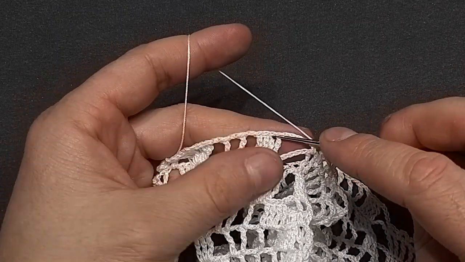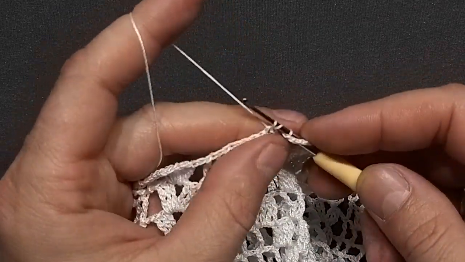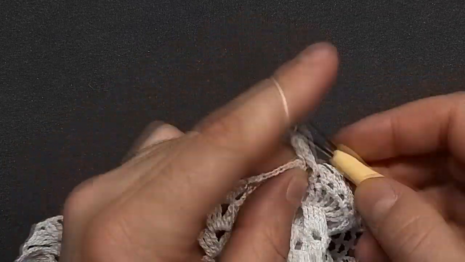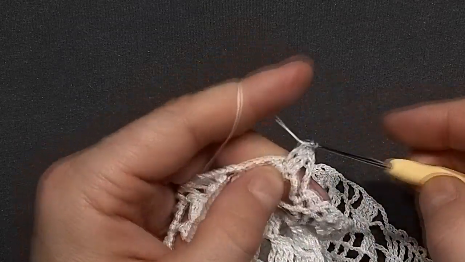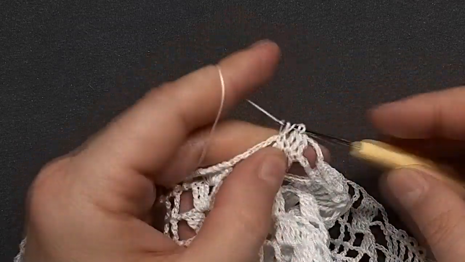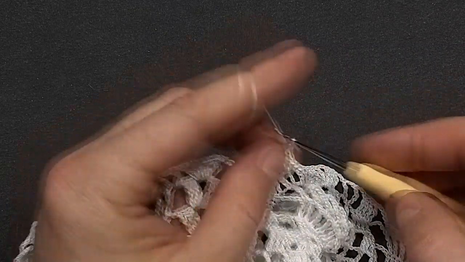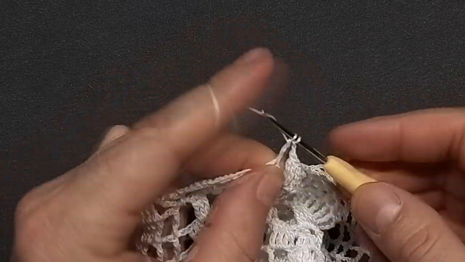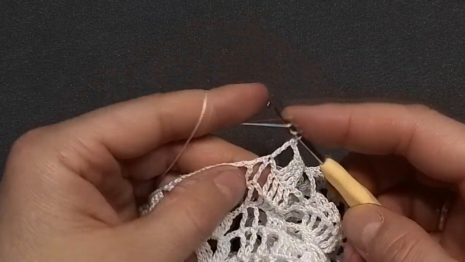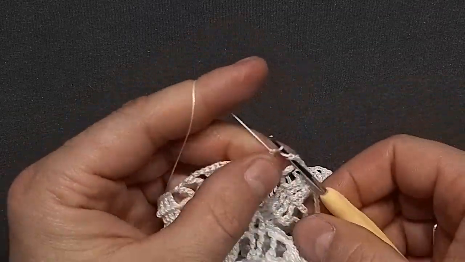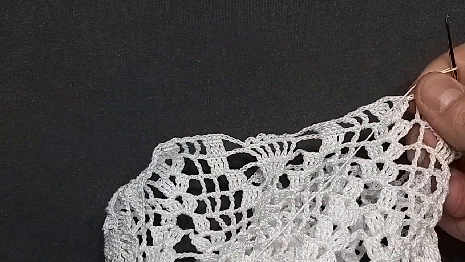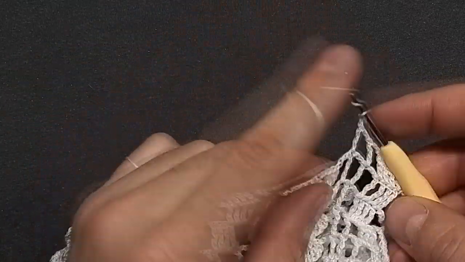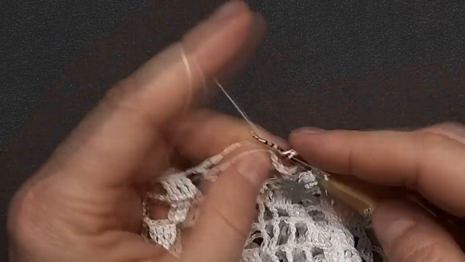1 treble crochet in each of the next 4 treble crochets of the previous round. So 1, 2, 3, 4. Chain 2 treble crochet into the next treble crochet, chain 2 treble crochet into the next treble crochet, chain 2 and shell in the next shell.